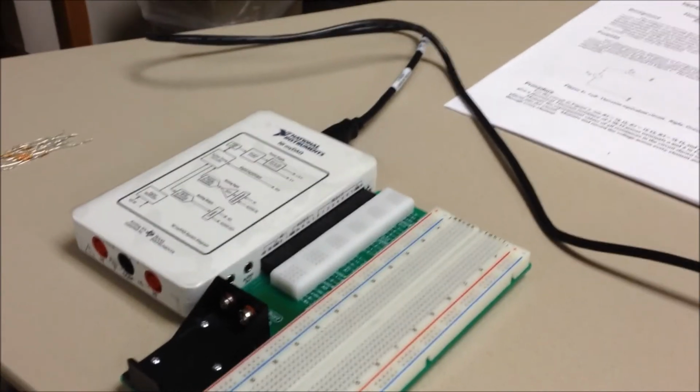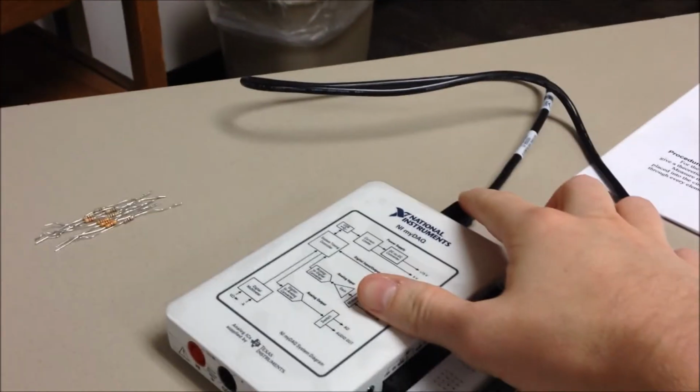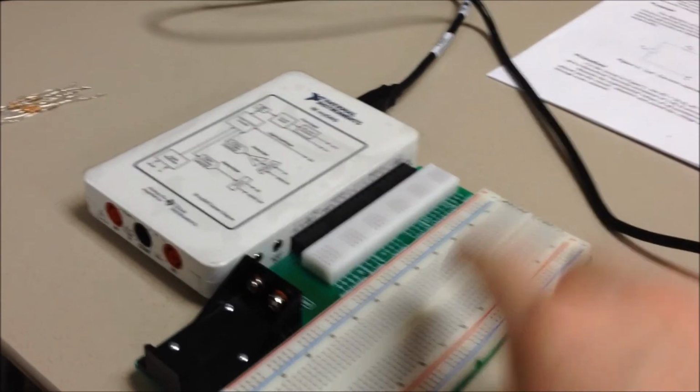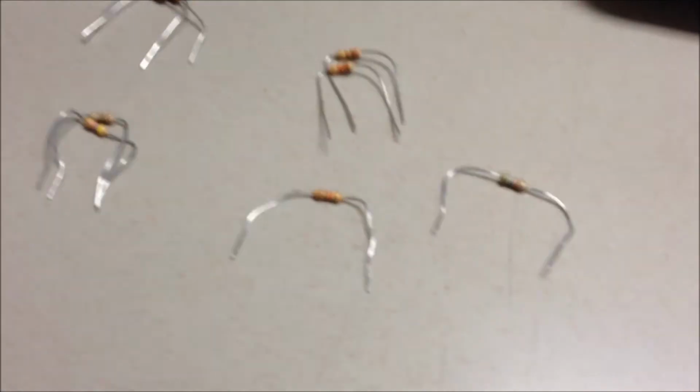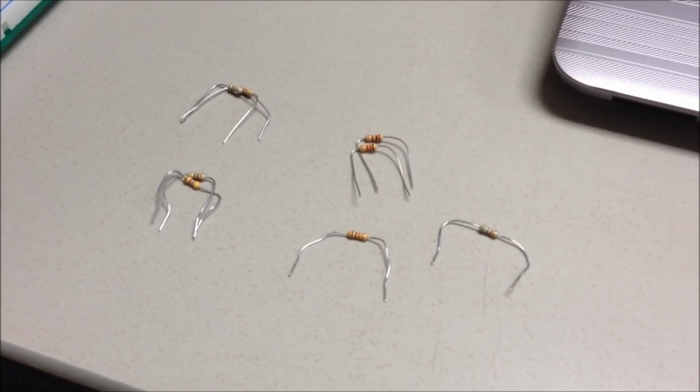For setup, you're going to want to hook up the USB cord to your laptop or computer, hook up the proto board, and then collect your resistors for the laboratory. Now in the lab, it lists that you need two 5Ks, a 1K, and a 1.4K ohm to complete the lab.